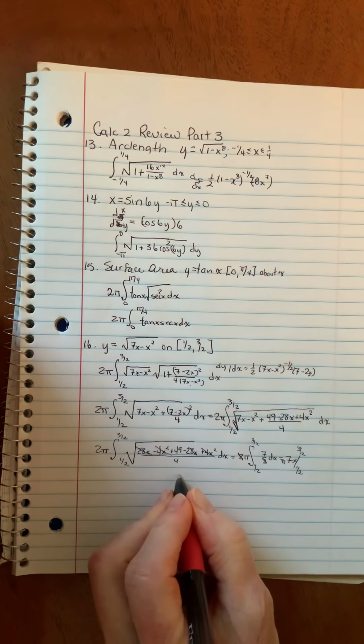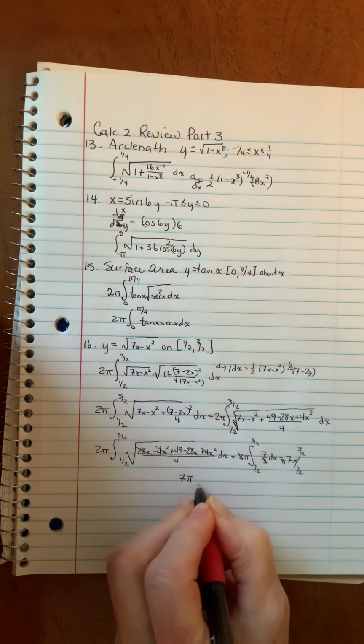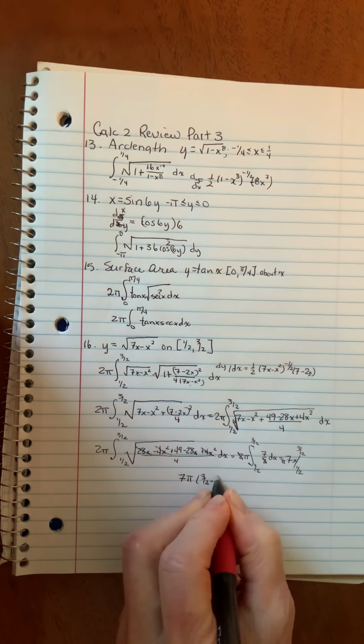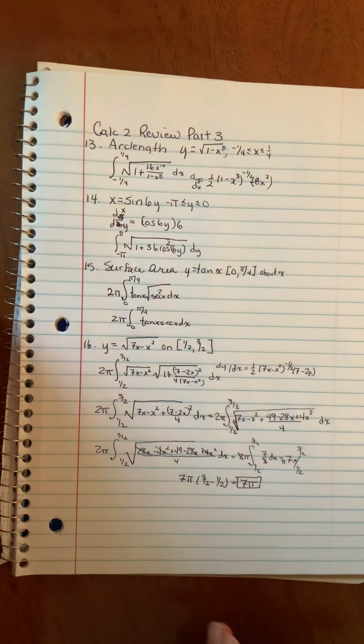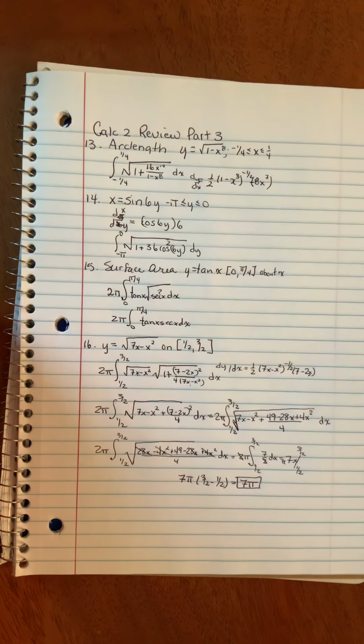So 7 pi times 3/2 minus 1/2 gives 7 pi. So there's the surface area. Quite a crazy looking problem, but it turns out to be very simple toward the end.